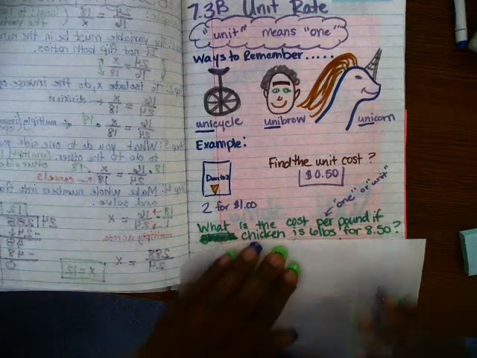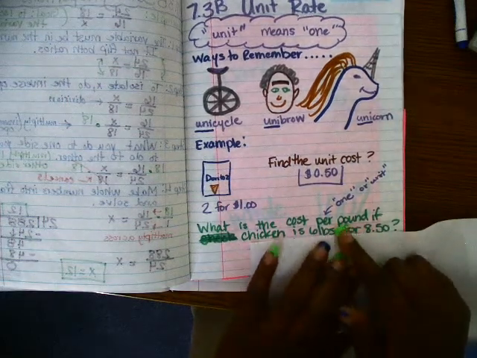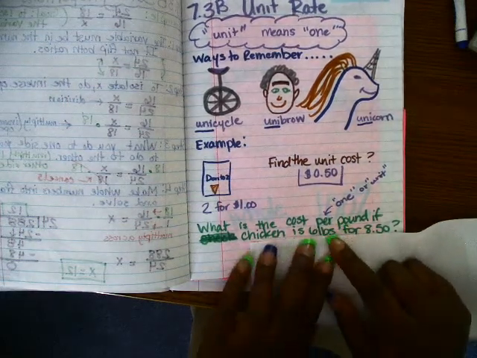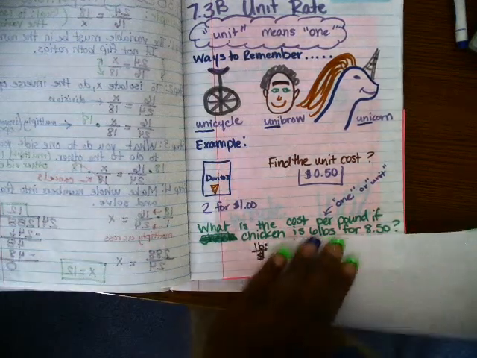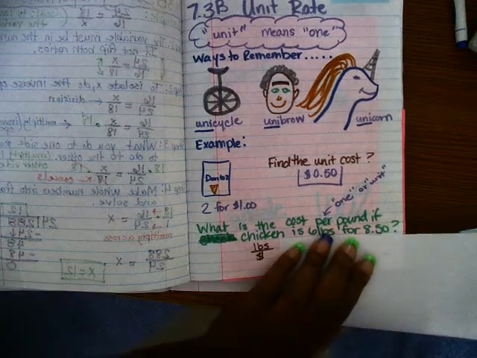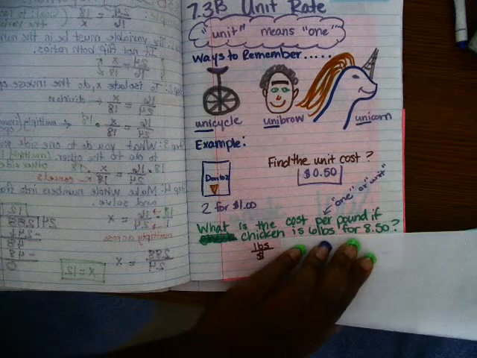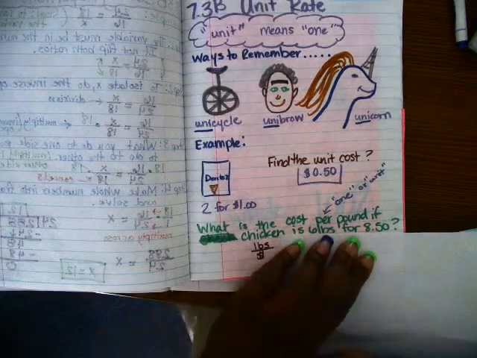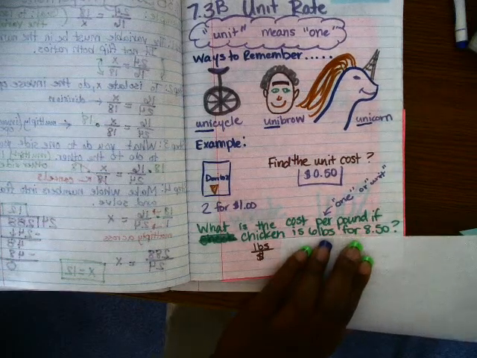We figure out, well, what 2 things are we comparing? And in this problem, we're comparing chicken, the pounds of chicken, to money. So pounds to money. So I go to the store and I see 6 pounds of chicken for $8.50. Well, it's just me and my daughter. I don't want to buy 6 pounds of chicken. I want to buy 2 pounds of chicken, 1 pound of chicken. So what I want to do is figure out how to plan my meal correctly.